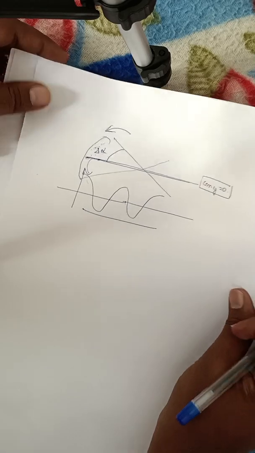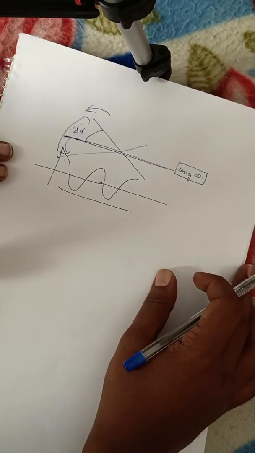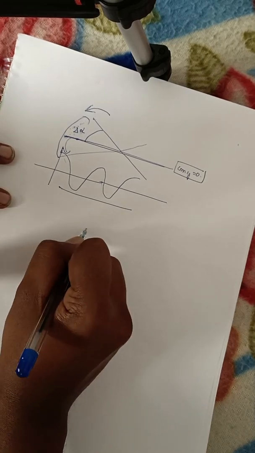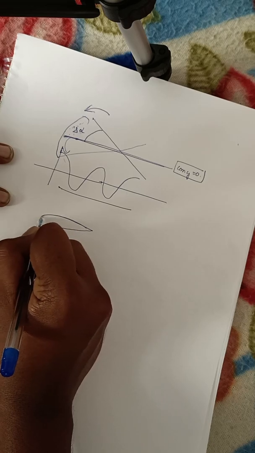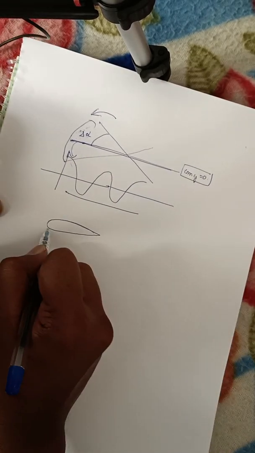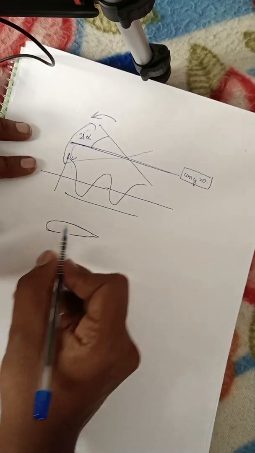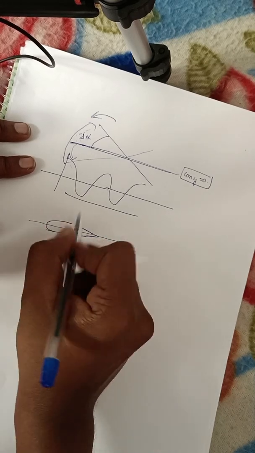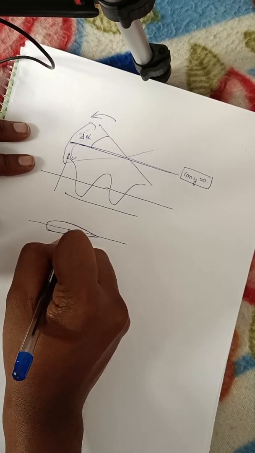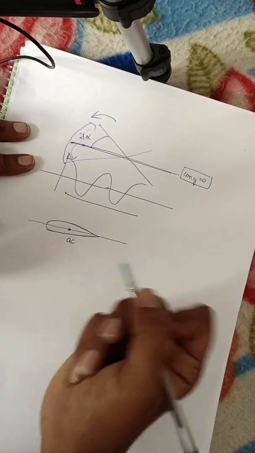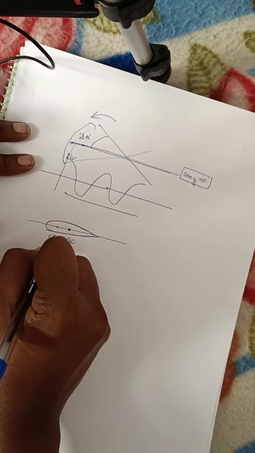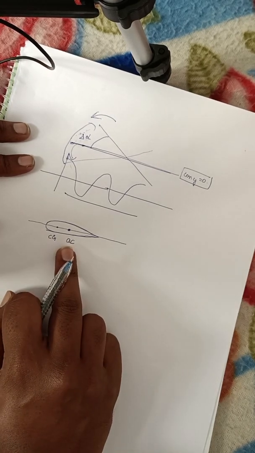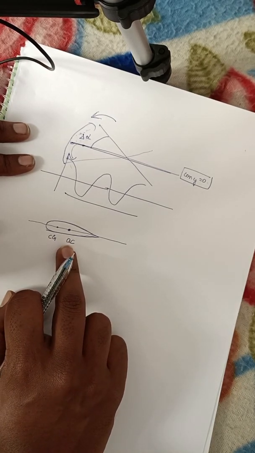Okay, now consider an aerofoil. Just assume that it is symmetric or whatever it may be. Now consider an AC point here. What is AC? Aerodynamic center. Consider CG. What is CG? Center of gravity. What is AC? Aerodynamic center. What is the point?